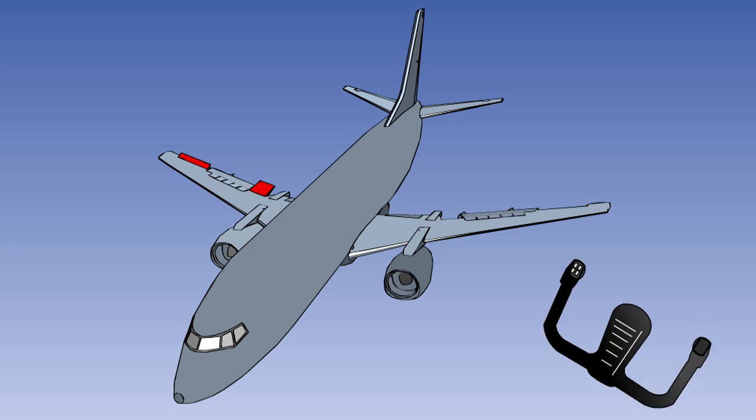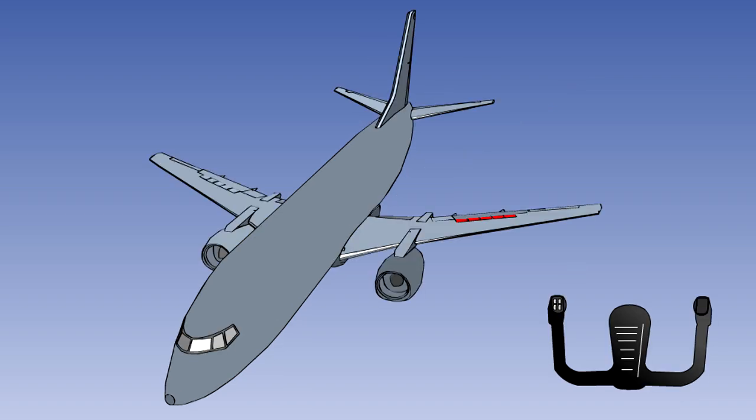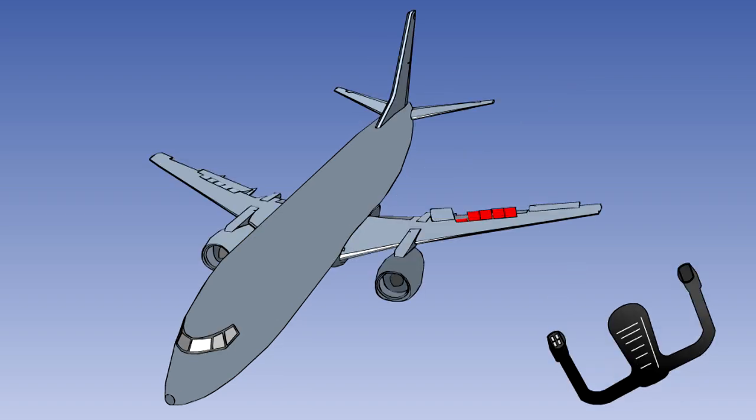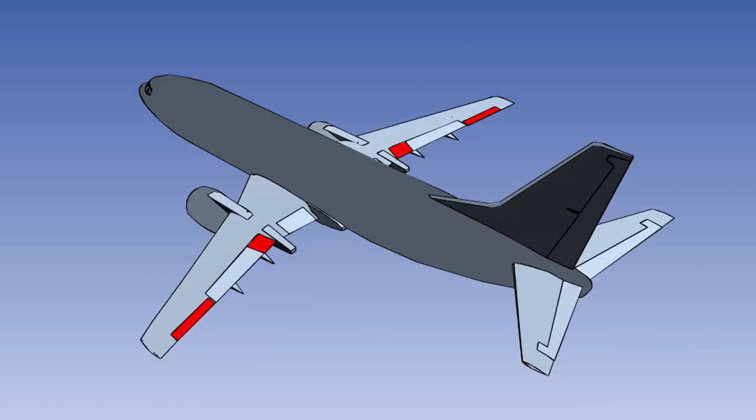That is the end of the lesson. Here are the important points you should take from it. Spoilers may be used for roll control. Remember that the panels on the downgoing wing will deploy, whilst those on the upgoing wing will remain retracted. Inboard ailerons are used to reduce wing twisting for high-speed flight. The outboard ailerons are normally disabled when the trailing edge flaps are fully retracted.